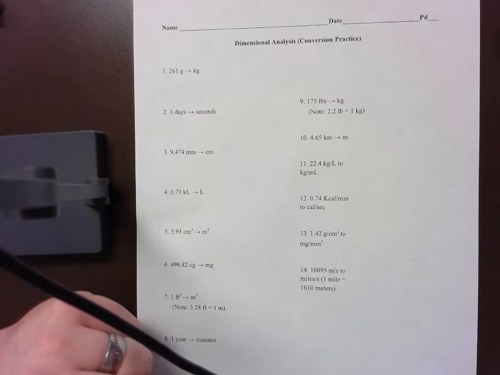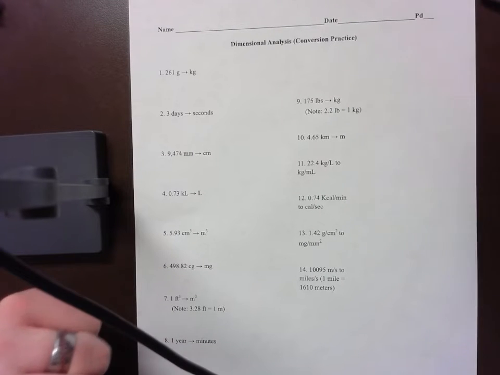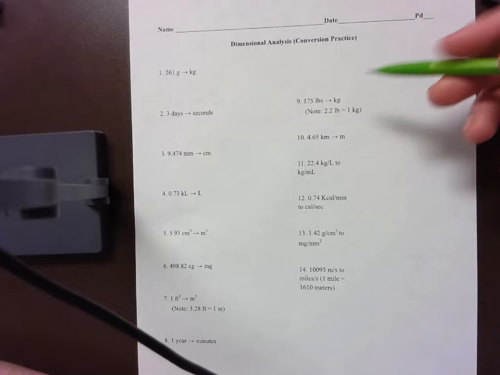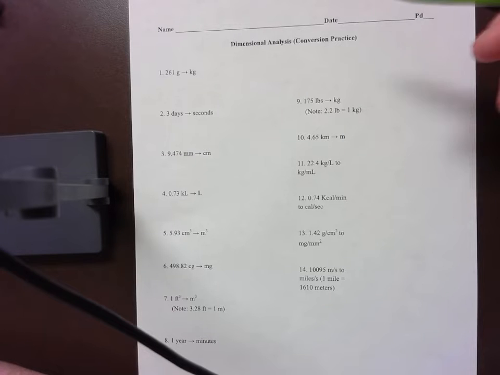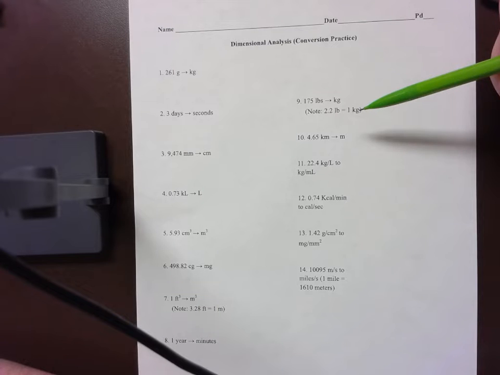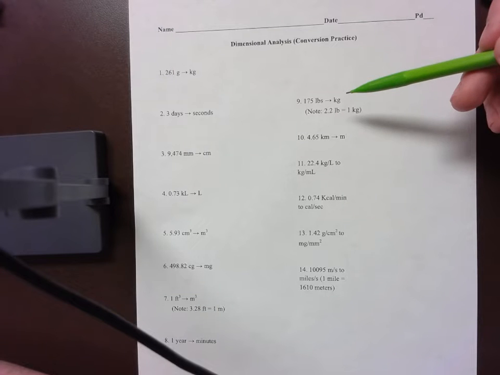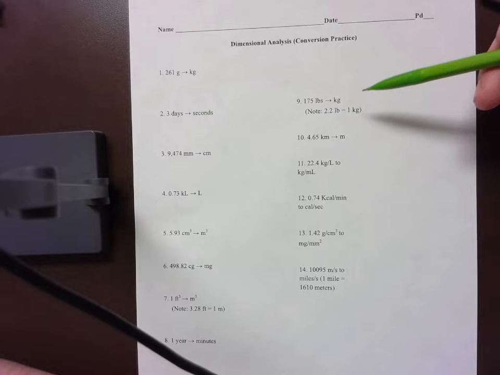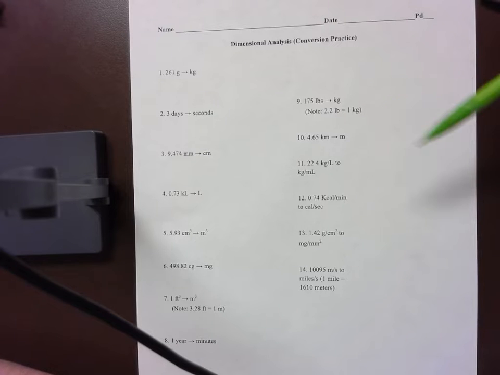We are doing another worksheet. This one we're going to do a little bit more conversion practice, going from what we use into more of the metric system, or going from the metric system to what we use. So for those of you who asked, does this really matter?